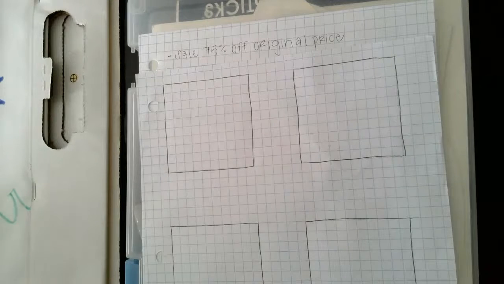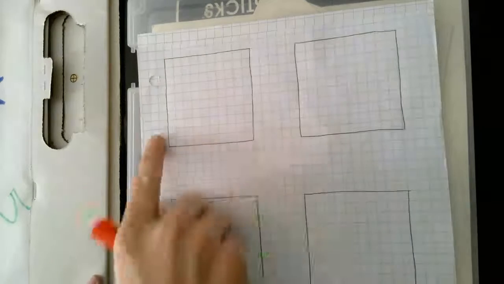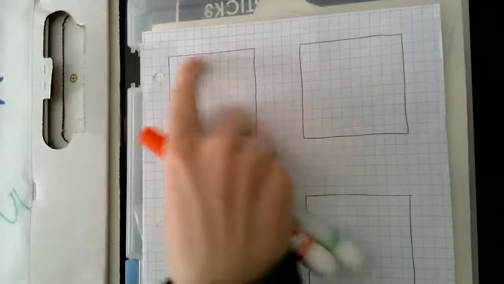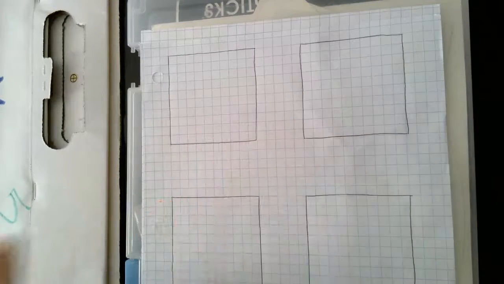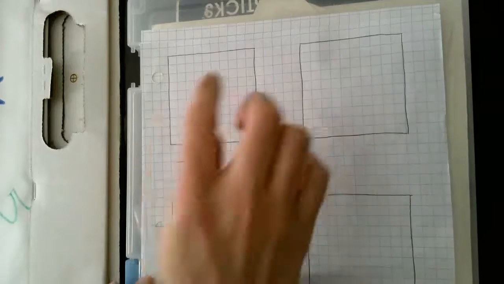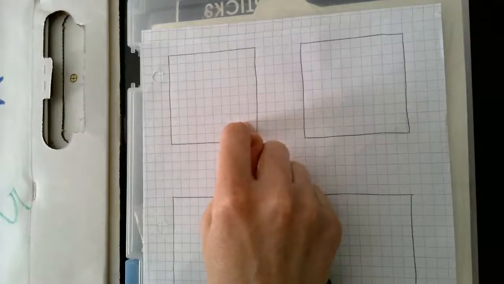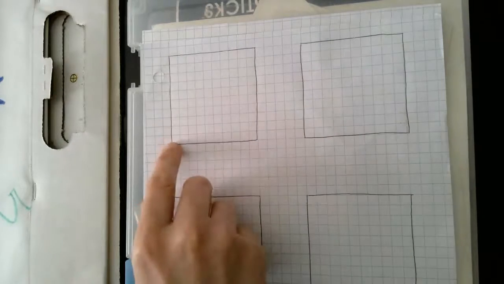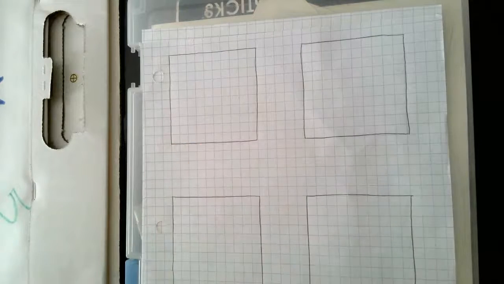So when looking at this, I have a grid and it's a 10 by 10, meaning that the area or the total number of boxes is going to be 100. So this whole entire thing represents 100%, with each little box representing 1 out of the 100 or 1%.